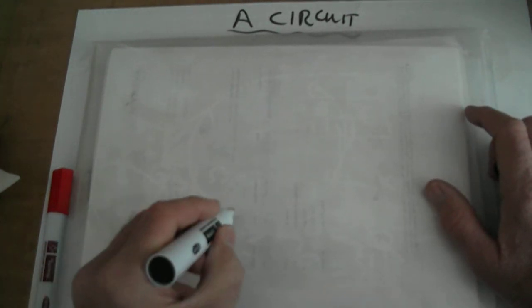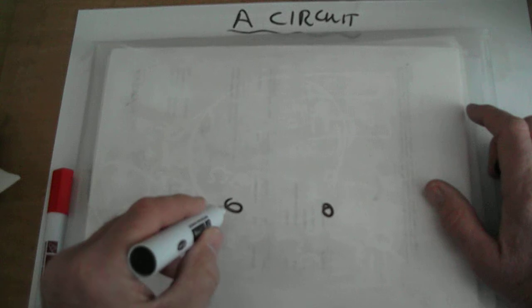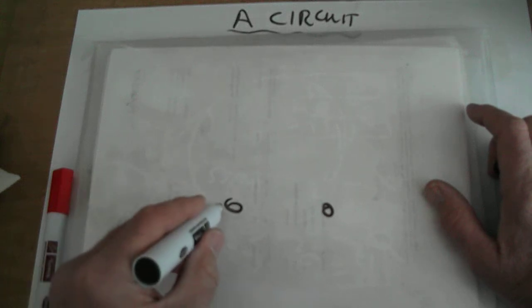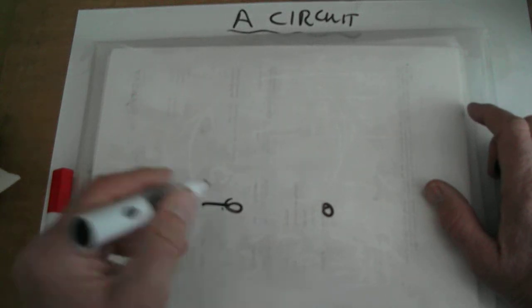In plumbing and gas it's a bit different, because in plumbing you open the tap, the water comes out, you can see it coming out and you can hear it coming out. Same with gas. With electricity it's a little bit different. We need to actually use special equipment to test whether we can see the electricity or not.